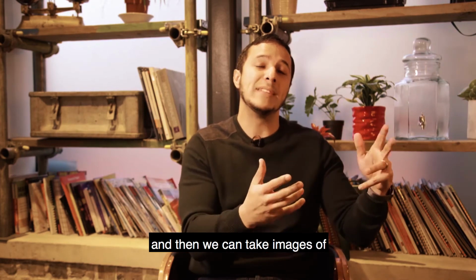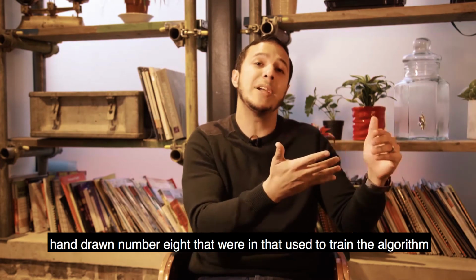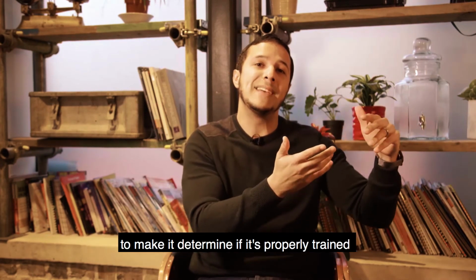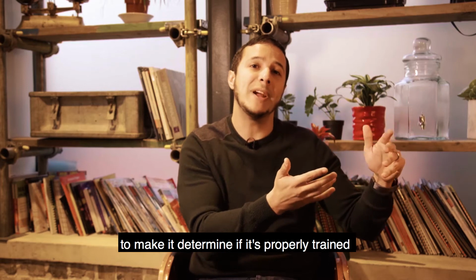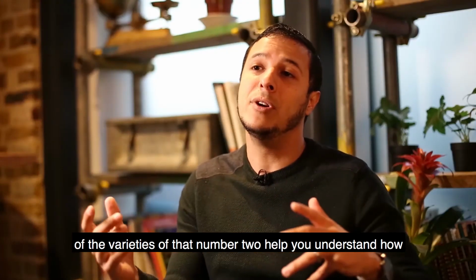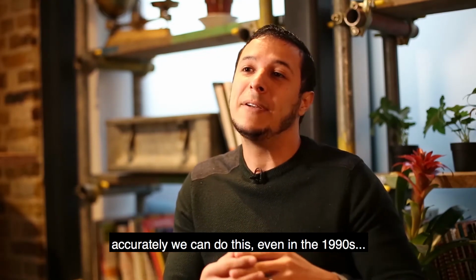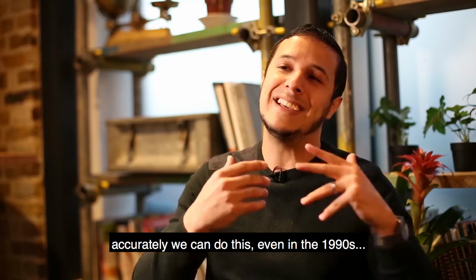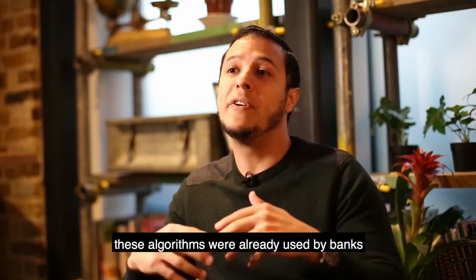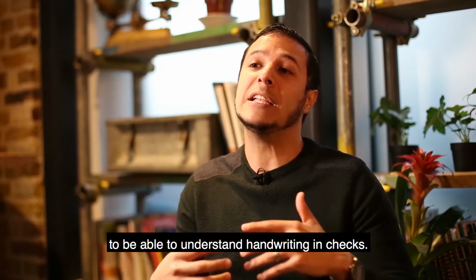And then we can take images of hand-drawn number 8s that were not used to train the algorithm, to determine if it's properly trained to look at all of the characteristics and varieties of that number. To help you understand how accurately it can do this, even in the 1990s these algorithms were already used by banks to understand handwriting on checks.